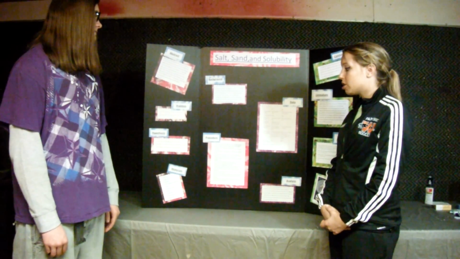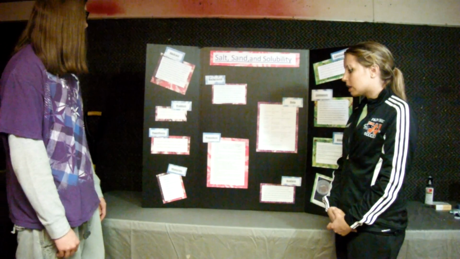The materials that were used during the experiment were 100 grams of salt, 100 grams of sand, a tea kettle, 2 small glass jars with lids, water, a measuring cup, a funnel, a coffee filter, a magnifying lens, and a weigh scale.